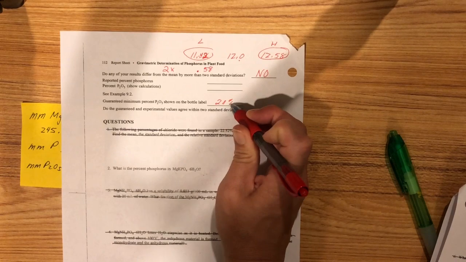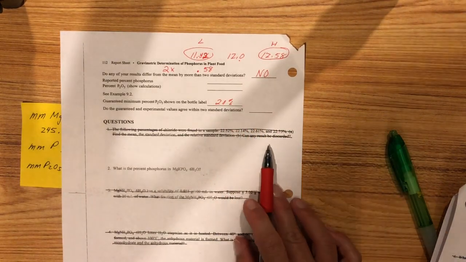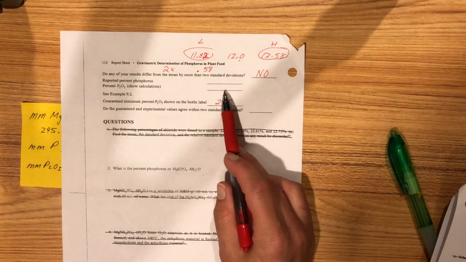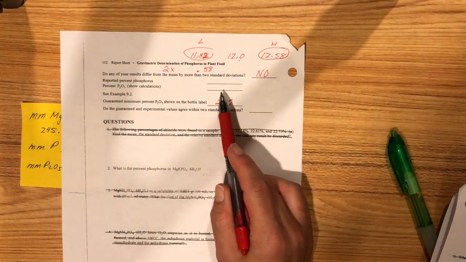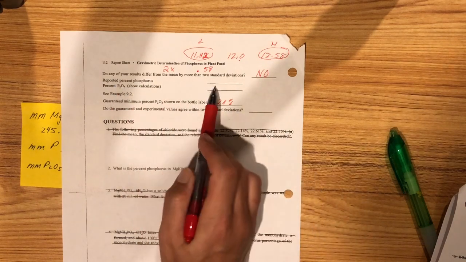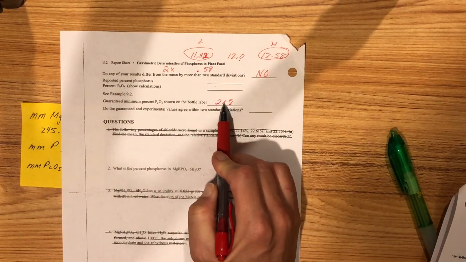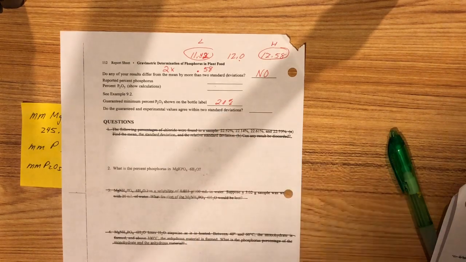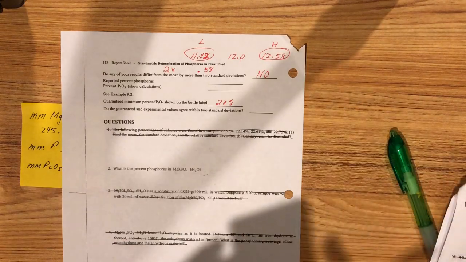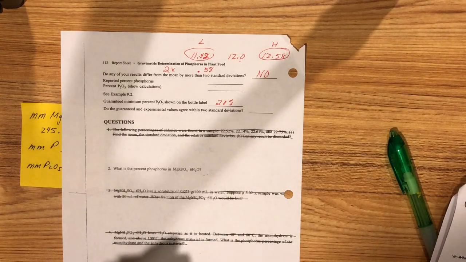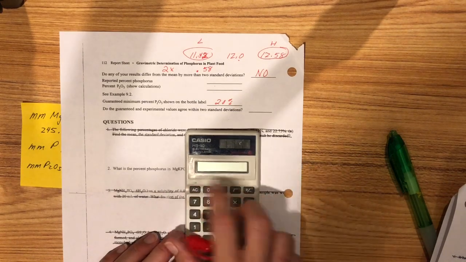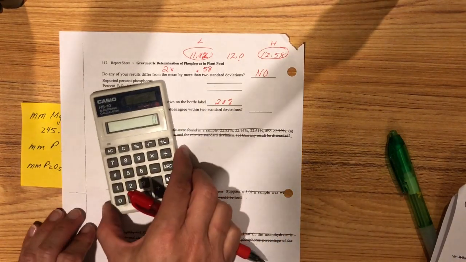It was 20%. Okay. We need to figure out exactly how many, what that relates to hours. Now, reported percent phosphorus. It said it was 20, but remember now we need to go through this thing of, okay, we're going to convert that from phosphorus into... hang on, not enough light for my calculator.